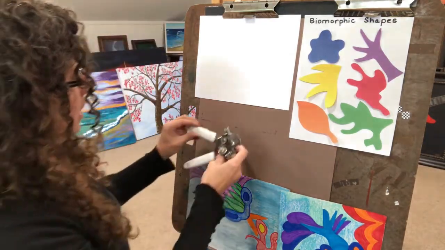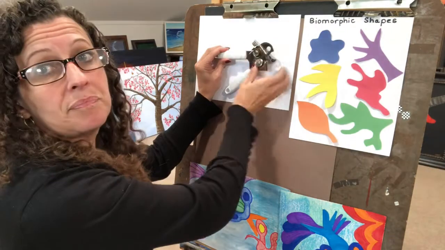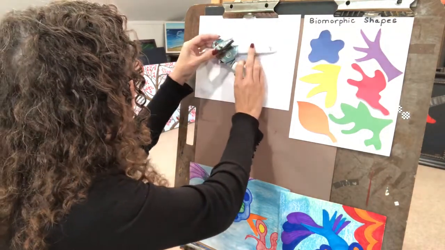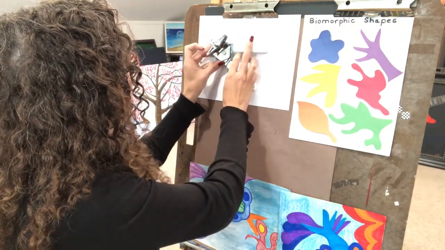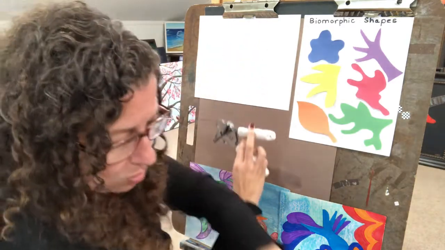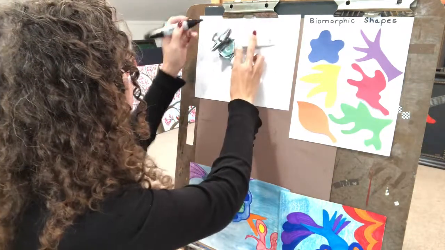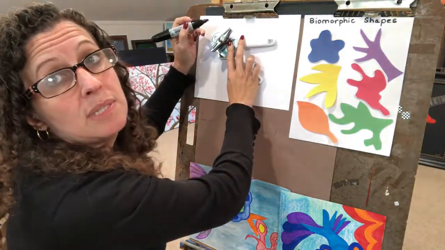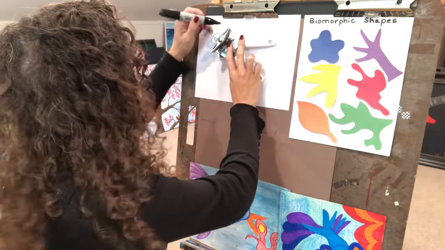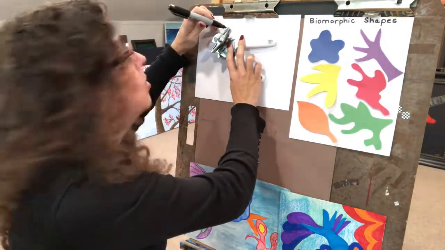So I'm going to take my can opener and I'm going to place it on my paper, and I'm going to trace. Now I'm going to use this marker so that you can see my lines from far away, but you're going to use pencil, okay?